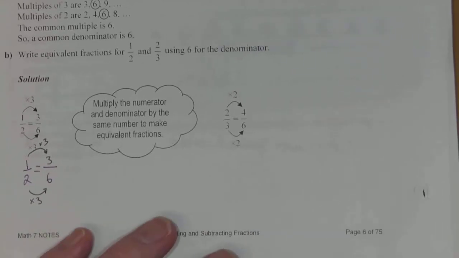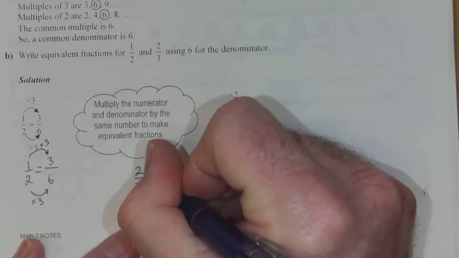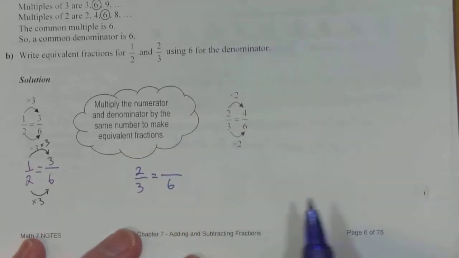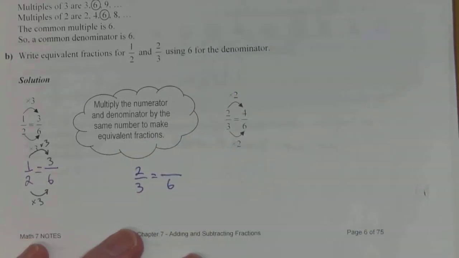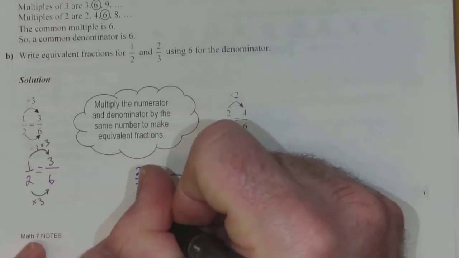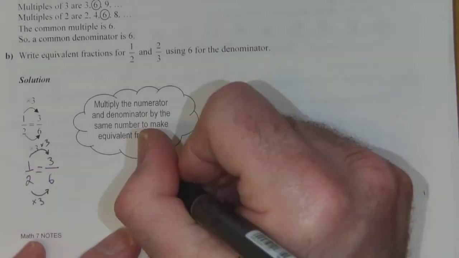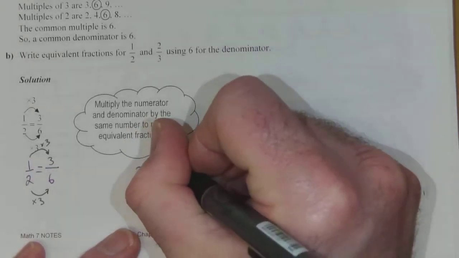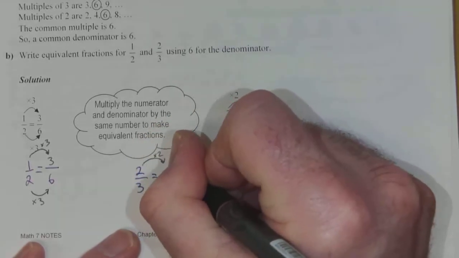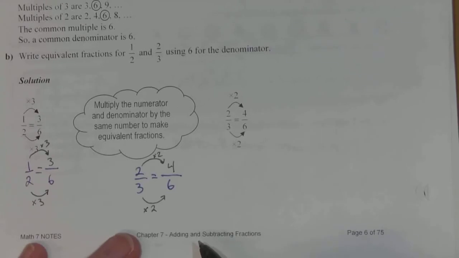Now, follow the exact same process for the other fraction. We're starting with 2/3. It's equal to something over 6. That's what we're doing here. So what number times 3 gives us 6? Well, it's 2. 2 times 3 gives us 6. So multiply the top by 2 as well. 2 times 2 is 4. So 4/6 is an equivalent fraction of 2/3.